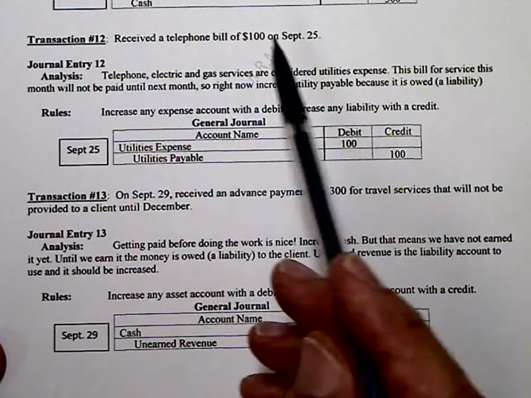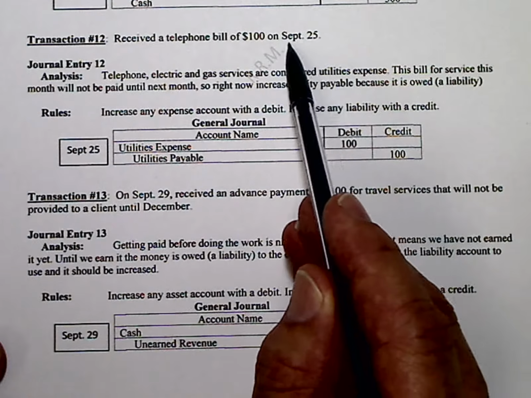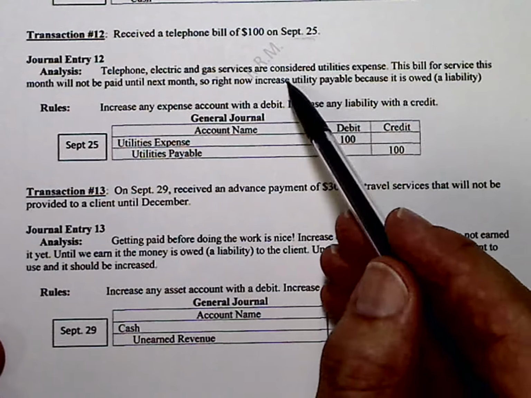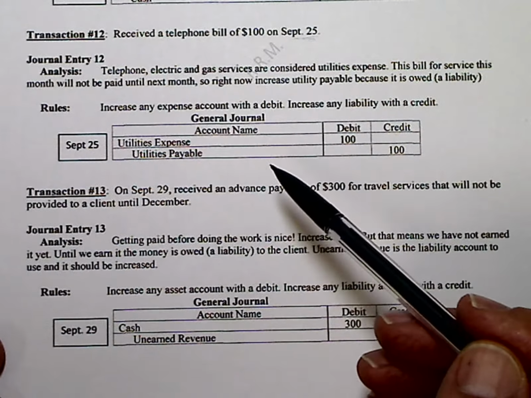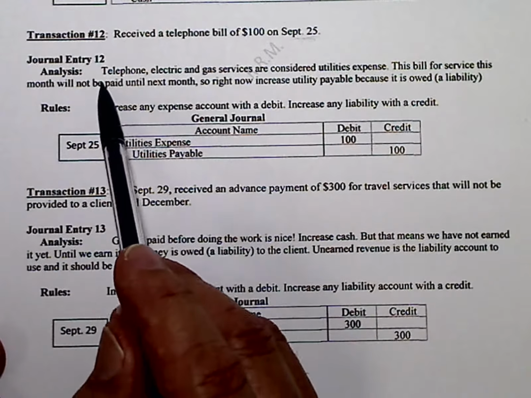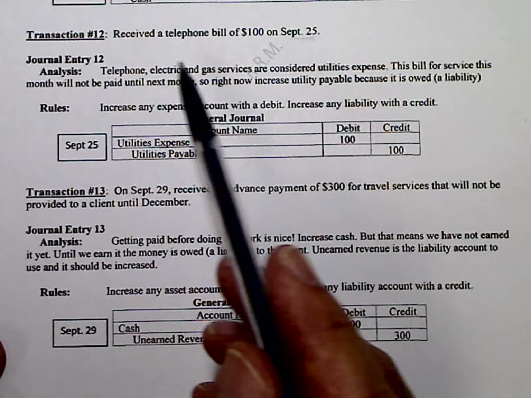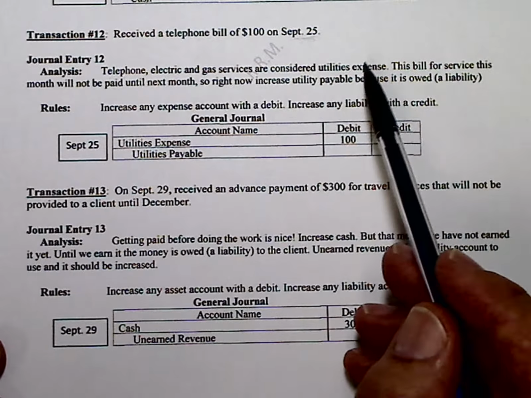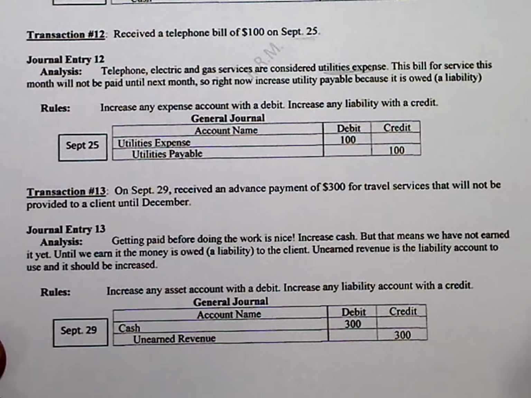Received a telephone bill. Dates are important on this. September the 25th. Okay, that's a bill for this month. Now, we might not pay it, probably won't pay it until October sometime, but that bill came in, okay, and in this case, telephone bill, okay, it's called part of the utility expense.